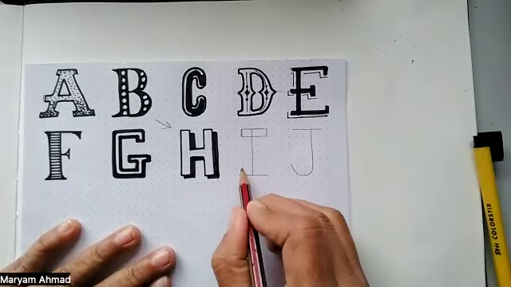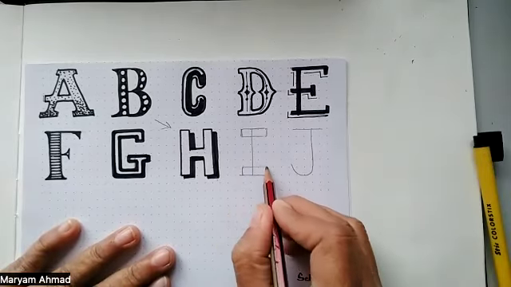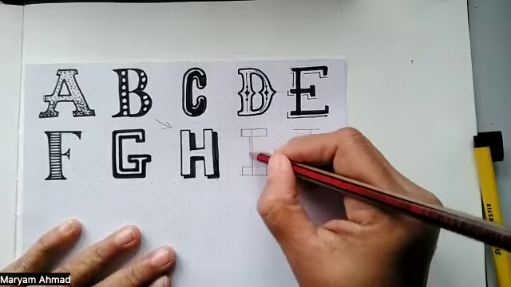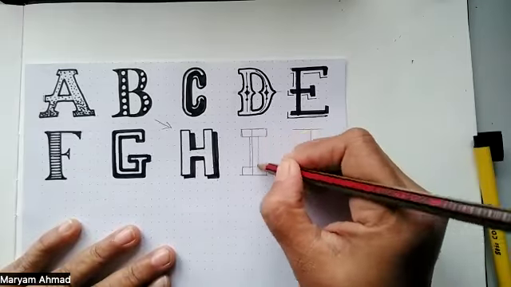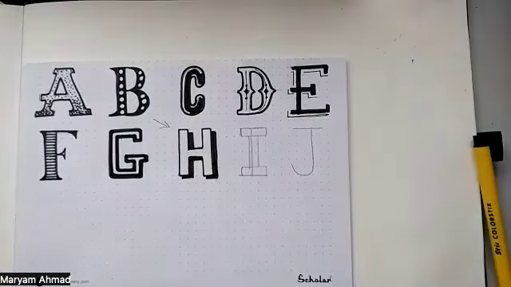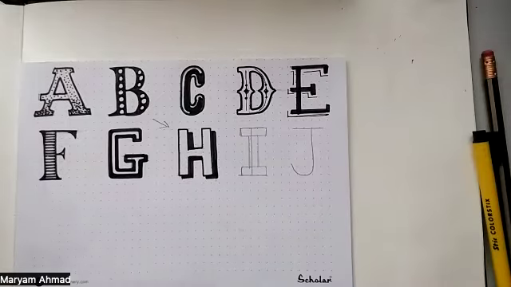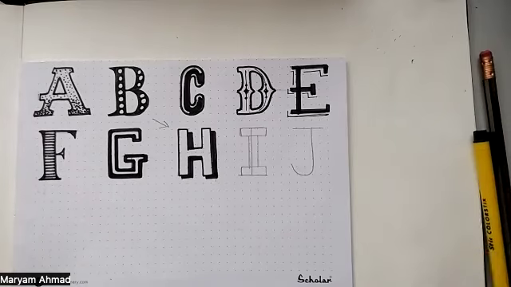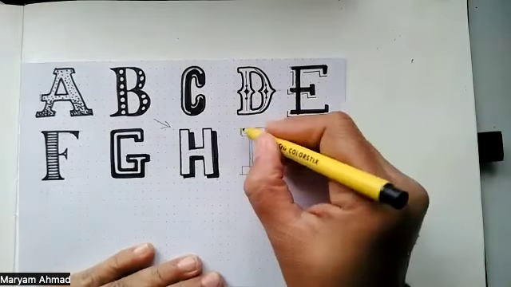So you have the top part of the I, bottom part of the I, and the center I. Okay. Let's make the outline.